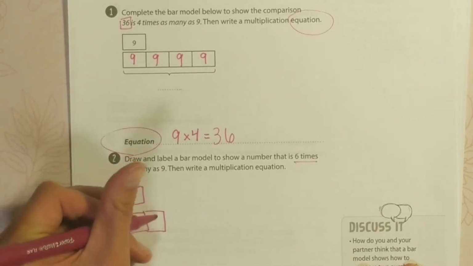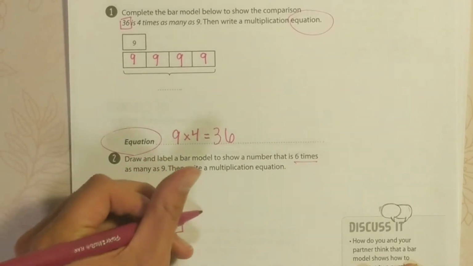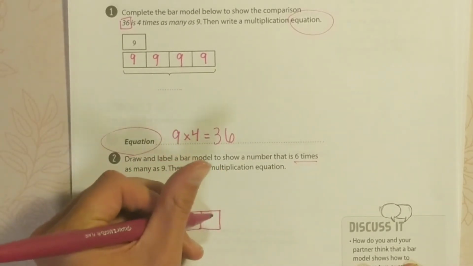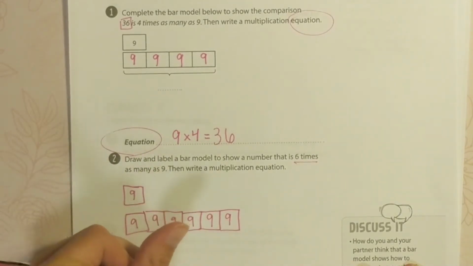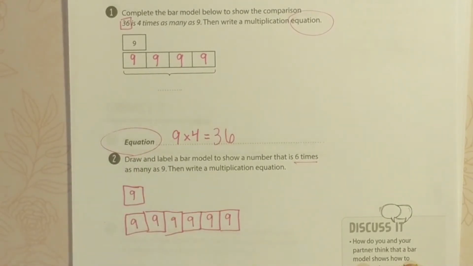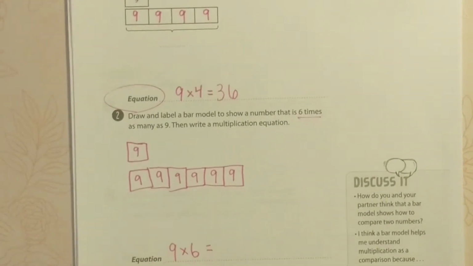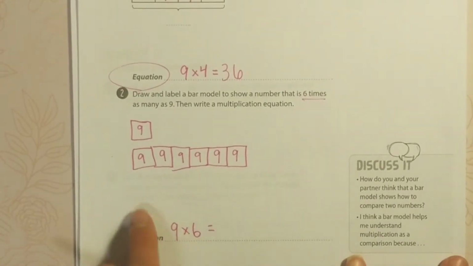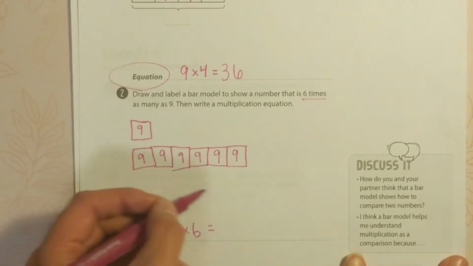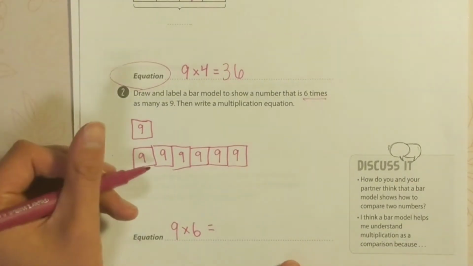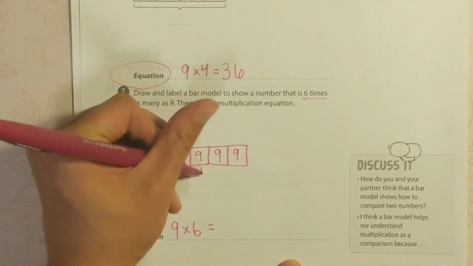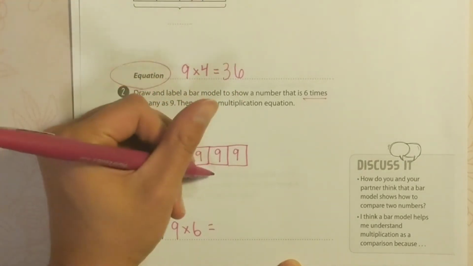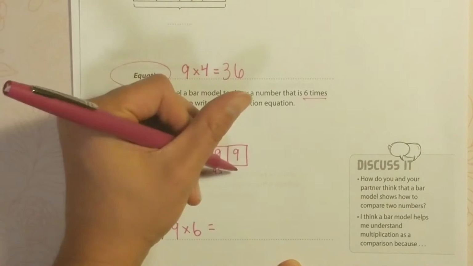1, 2, 3, 4, 5, 6, and now we need to write the equation. So our equation would be 9 times 6 equals. Now if you know 9 times 6, you can put it in. If you don't know it, you can look at a multiplication chart, or you can add 9 plus 9 plus 9. You can skip count up. All right, so 9 plus 9 is 18. Plus 9 is 27, plus 9 is 36, plus 9 is 45, plus 9 is 54.